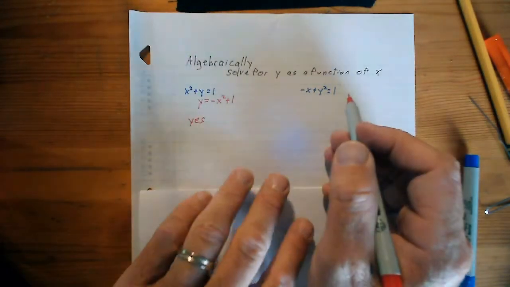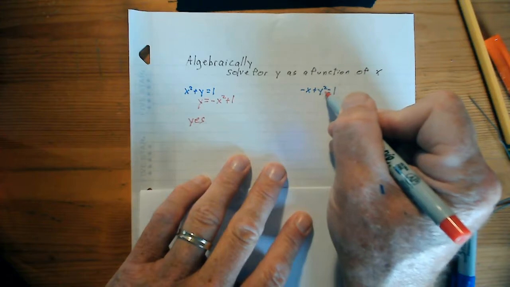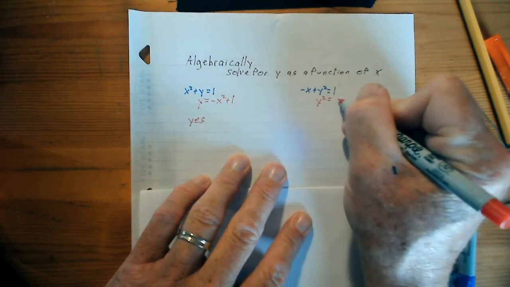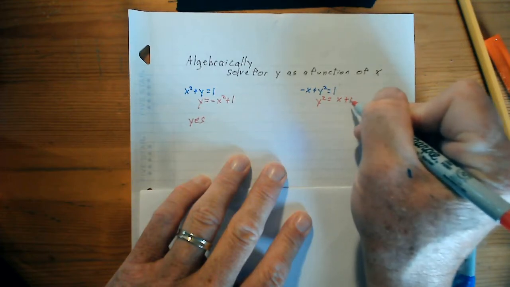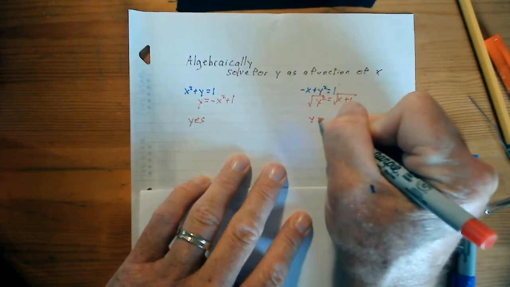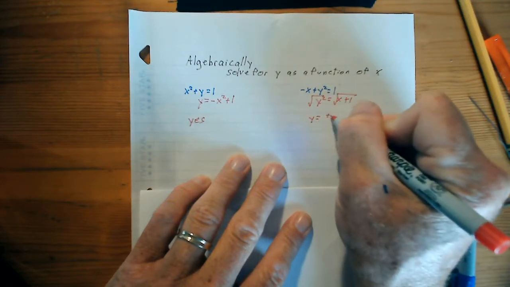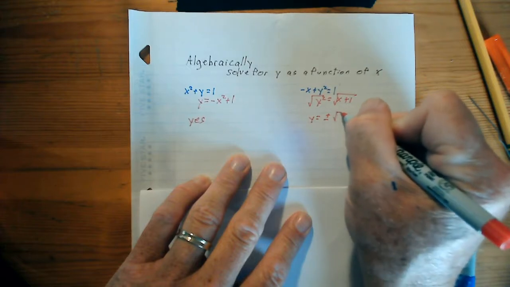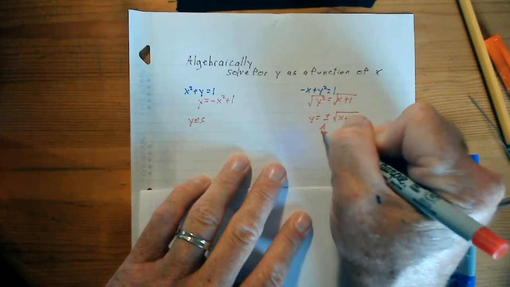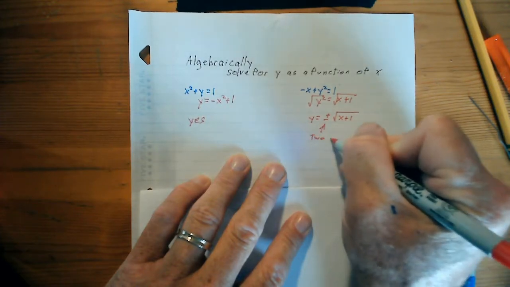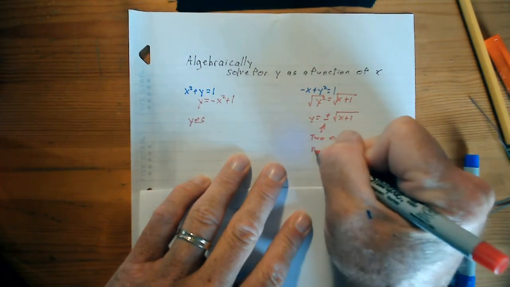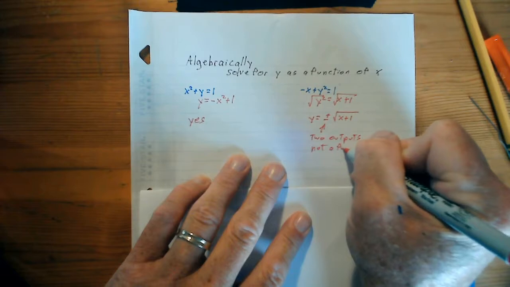Whereas for this one, when I solve for y squared, let's see, y squared equals x plus 1. And then I'm going to take the square root of both sides. So y equals plus or minus the square root of x plus 1. And there, that's shown me two outputs, a positive and a negative. That's not a function.